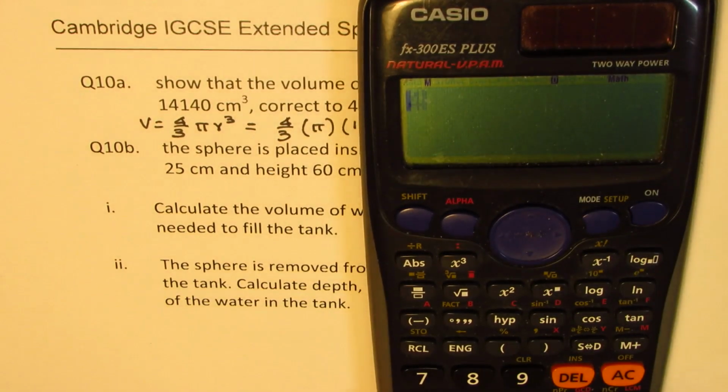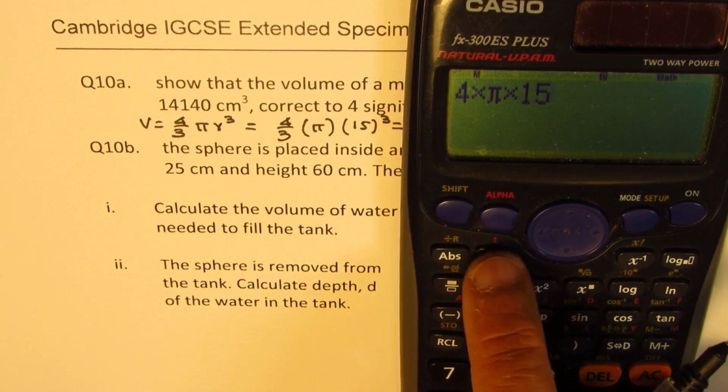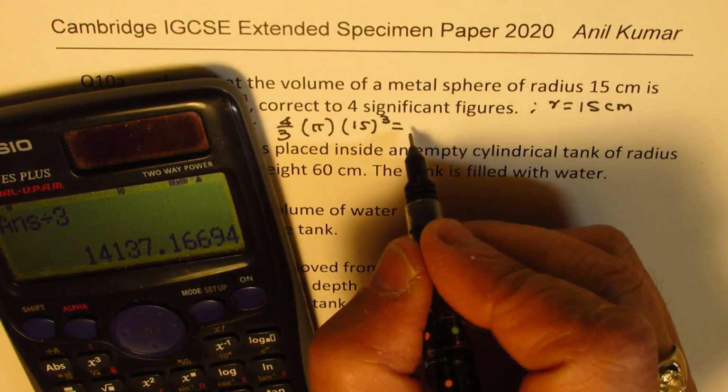So 4 times pi, and then times 15 cubed, and then we are going to divide this by 3 to get our answer, which in decimals is 14137.